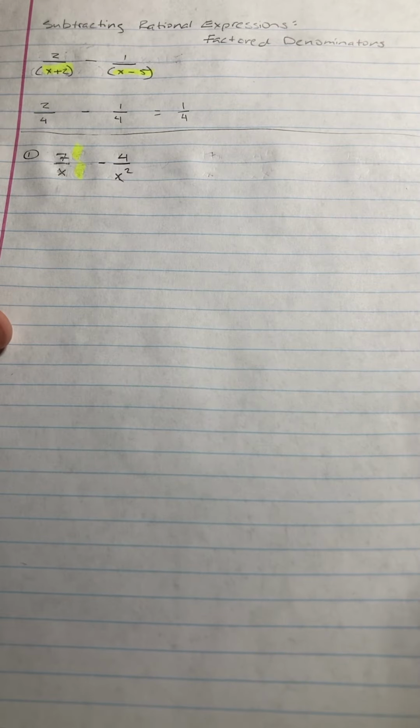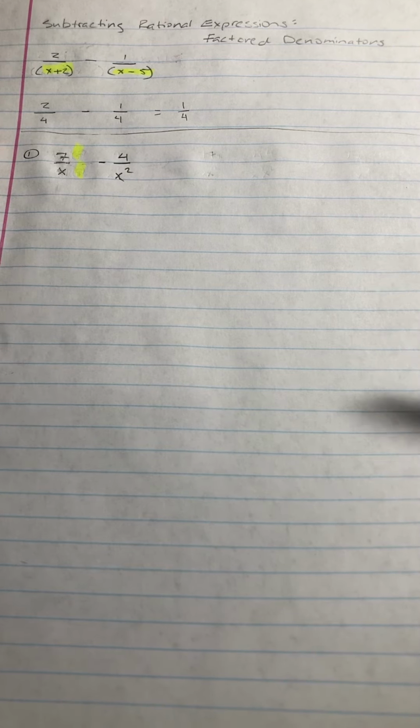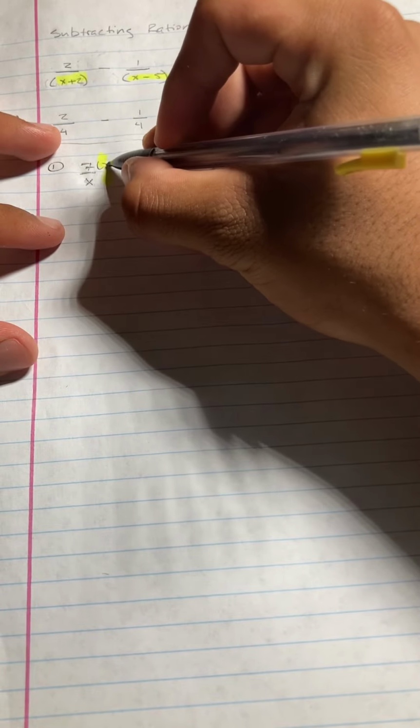Alright, so to better our understanding of subtracting rational expressions with factored denominators, we'll be going over 3 different examples. Our first example is 7 over x minus 4 over x squared. Before we subtract, we need to make sure we have common denominators. Currently, we do not have common denominators. We have x and x squared. So to get common denominators, we would first have to multiply the first fraction by x over x.